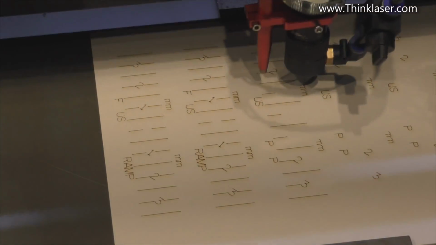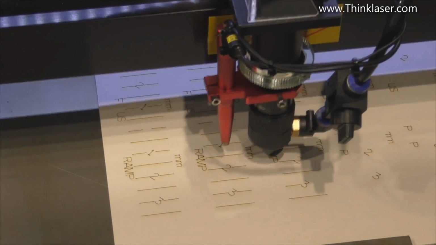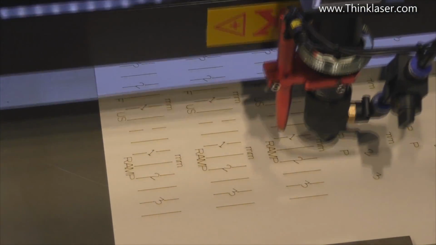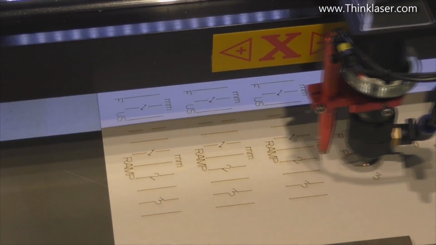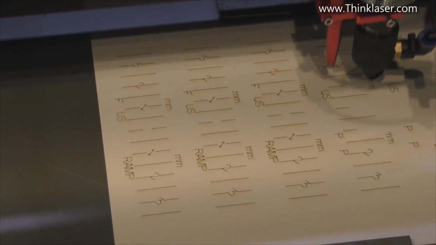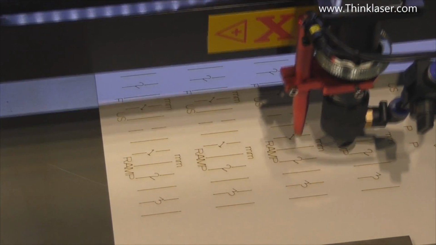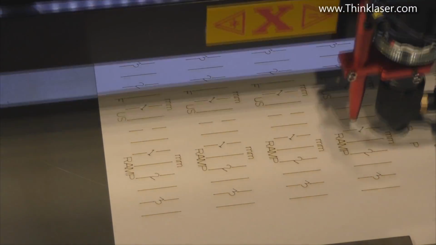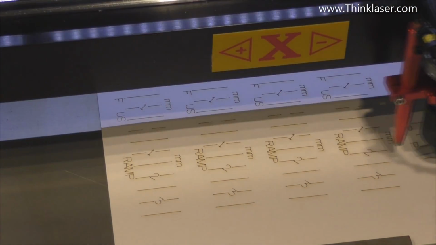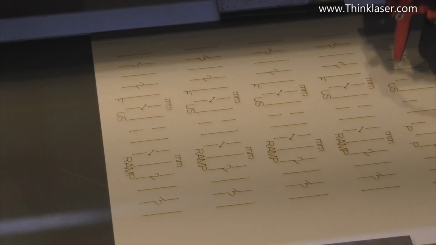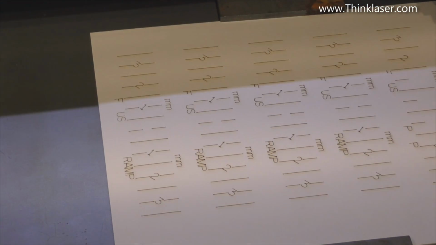I can hear something. I'm sorry, I'm going to have to stop that. I've got the power set to 15% for that engraving. And I'm going to turn the air off for a minute. Can you hear how noisy the cut is? Hear it? Now I'm going to stop that. Because I've got the power set to 15%.